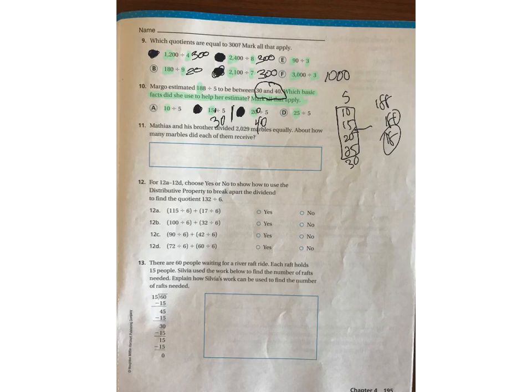When we're looking at basic math facts and basic multiplication and division, it's your times tables, up to usually 12. If you go up to 15, great, but usually it's going to be up to 12. So any one of these is going to be your basic math facts, and then you just have to understand that you're going to add a 0 there. All right, I'm going to erase that just because I need some room to do number 11, which is Matthias and his brother.